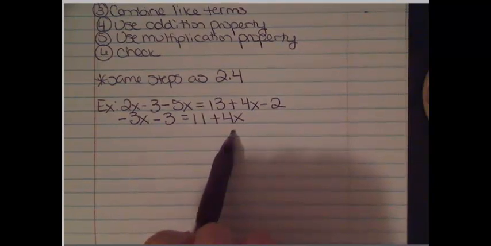So we have a negative 3x on the left side and a positive 4x on the right side. Now it does not matter which way you do this, but I like to keep my variables positive so that we don't have to worry about the negative signs. So I'm going to use the addition property, which is our step 4, and add 3x to both sides.